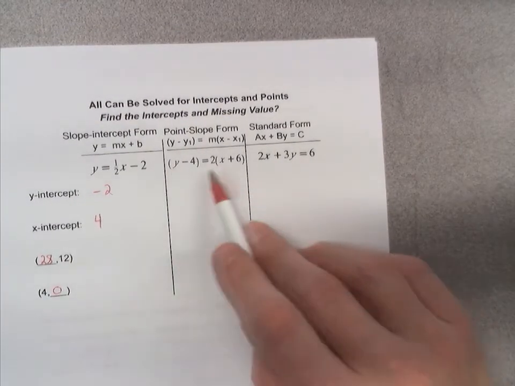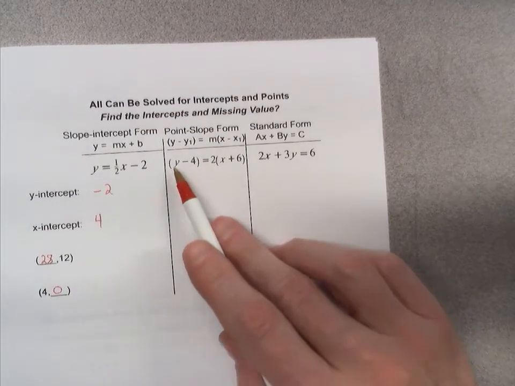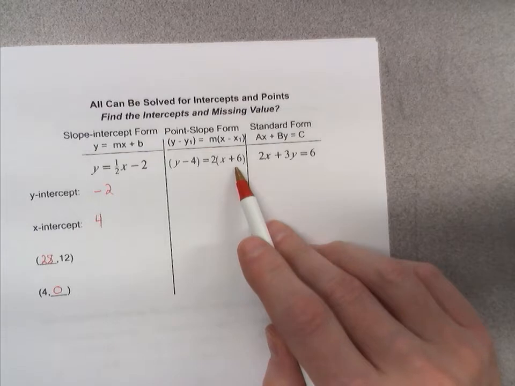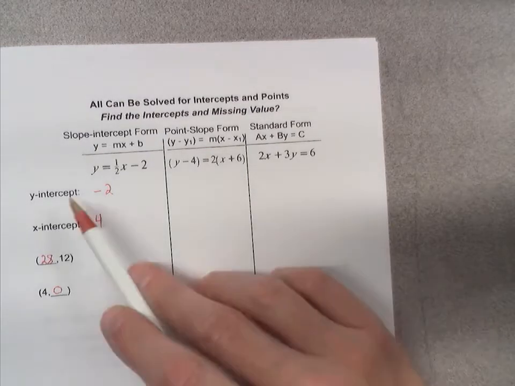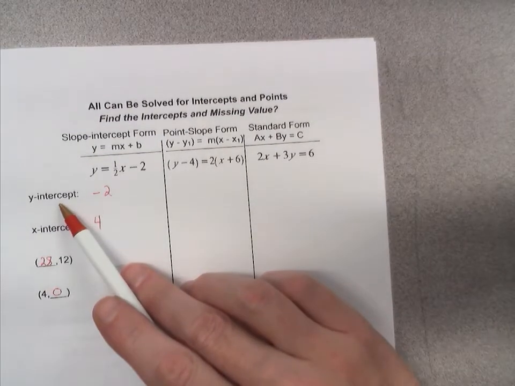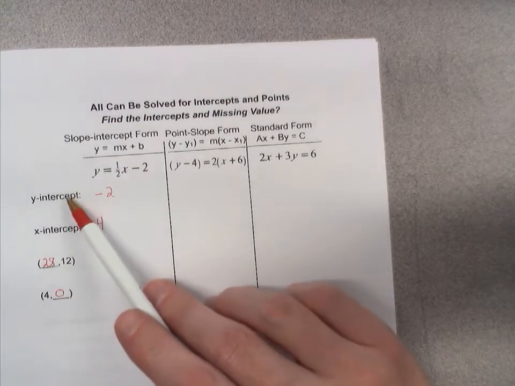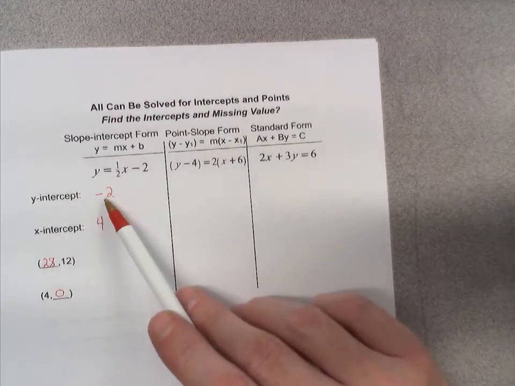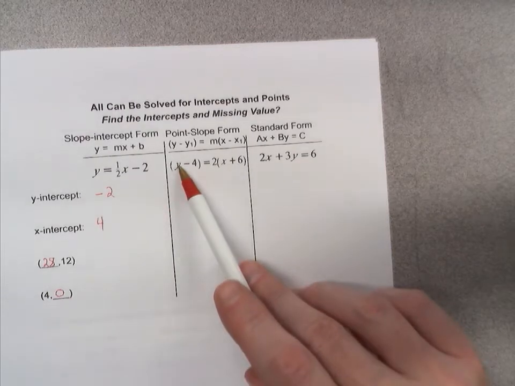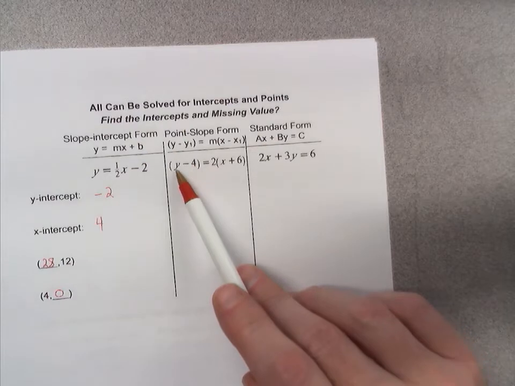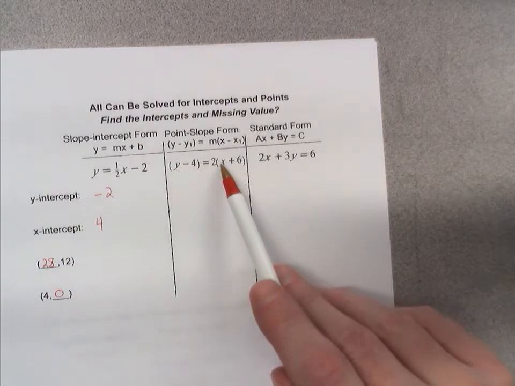All right, let's look at how this process works for point-slope form. So here's our point-slope form: y minus 4 equals 2 times x plus 6. We first want to find the y-intercept. Well, let's think about this. When this y is the y-intercept, what does x have to be?